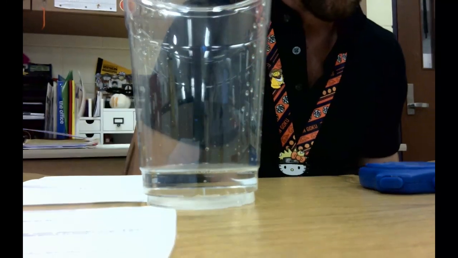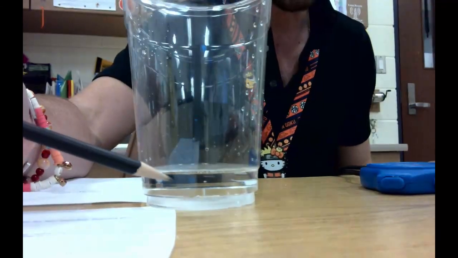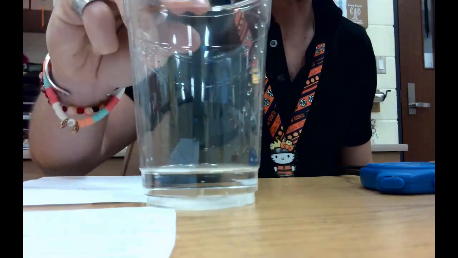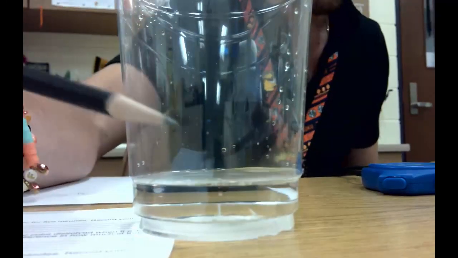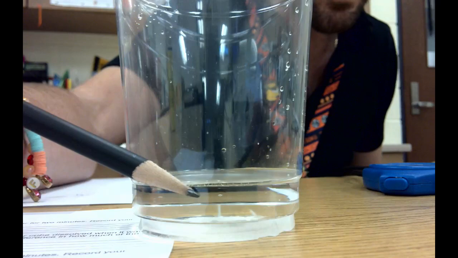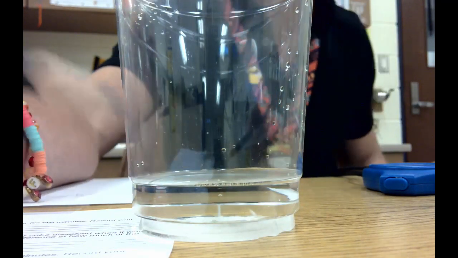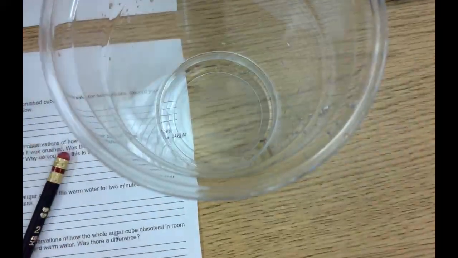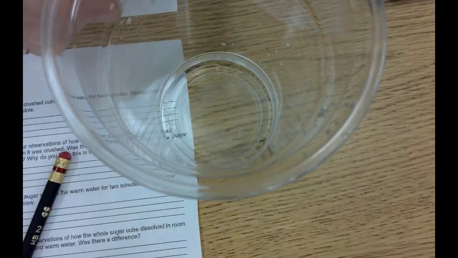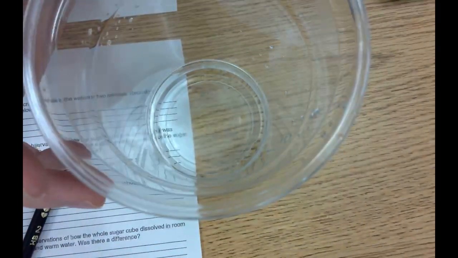All right, so what observations are we making? Well, if you look closely, you can see that it is dissolving, right? We can see the little faint, if I get a little closer, it might get out of focus. That's not bad. We can see the faint particles rising up. Okay, you see those coming up, so it is dissolving. The crazy thing is, I know it looks like it didn't do much, but if we look in here, we're only a minute and 10 seconds in, and there's practically no sugar left in here. It has dissolved so fast, it was almost immediate.